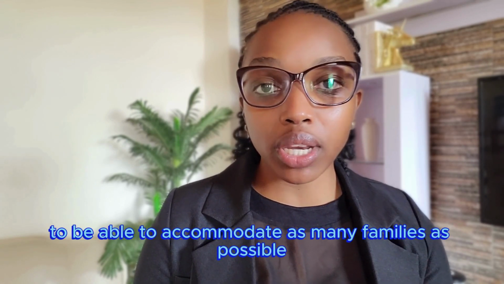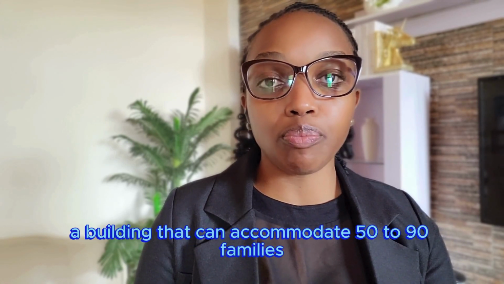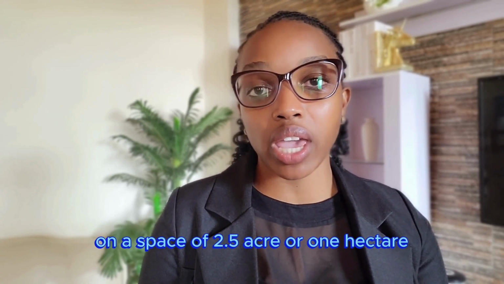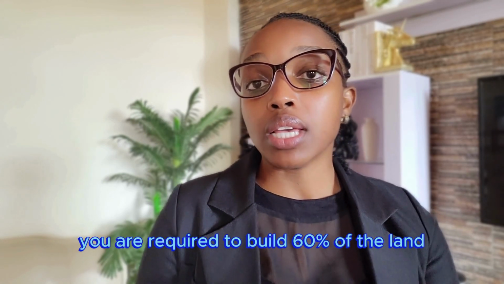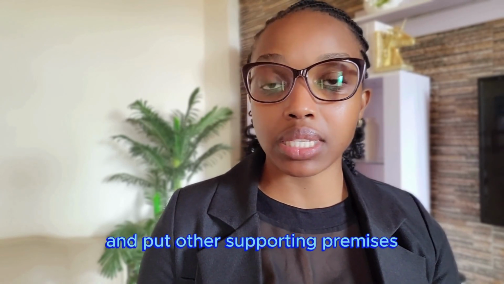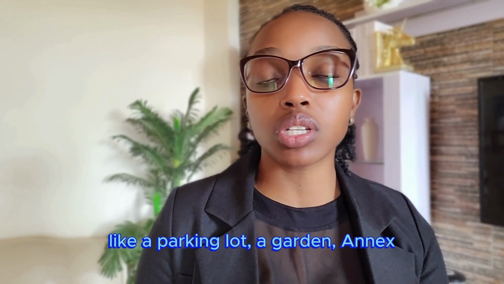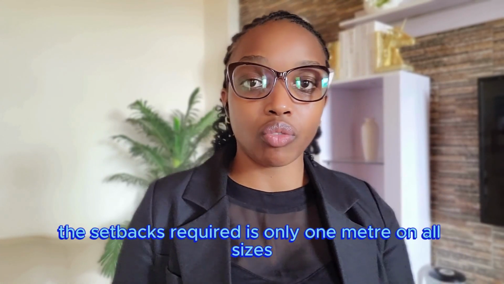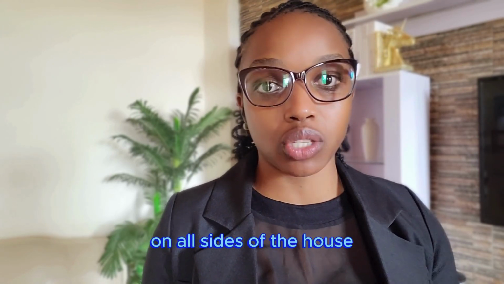To be able to accommodate as many families as possible on a smaller land, you are allowed to build a building that can accommodate 50 to 90 families on a space of 2.5 acre or 1 hectare. In this category, you are required to build on 60% of the land and put other supporting premises on the remaining space that could support the main building, like a parking lot, a garden, annex, whatever you wish for. The setbacks required is only 1 meter on all sides of the house.